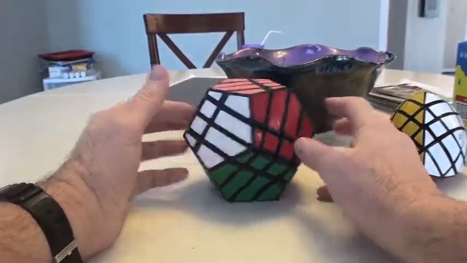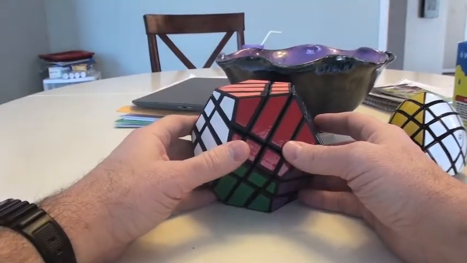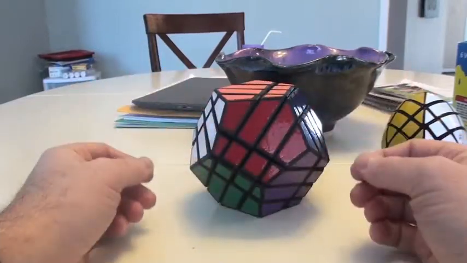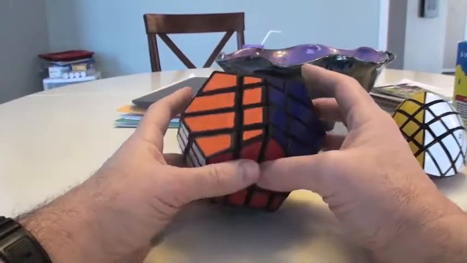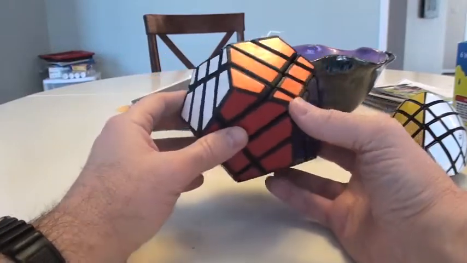So there you have it. That is your demonstration of the 4x4 dodecahedron and the issues that happen with this. So not only do you have the normal parities that can happen, but you also have the need to figure out what centers go where and what edges go where, as it's not always straightforward.